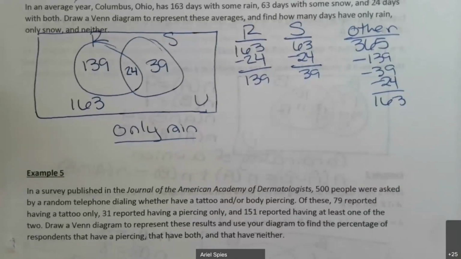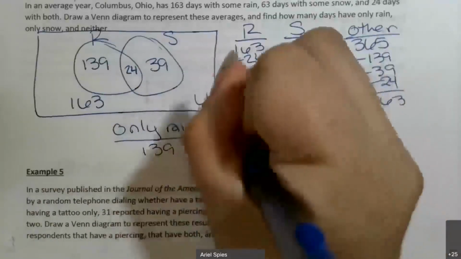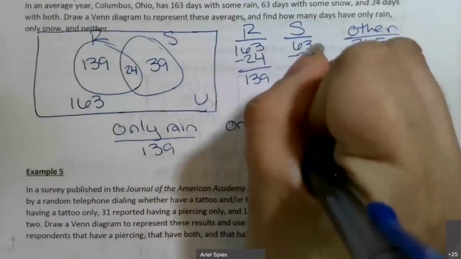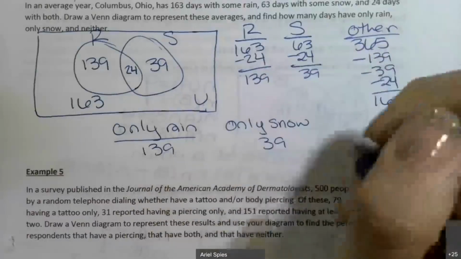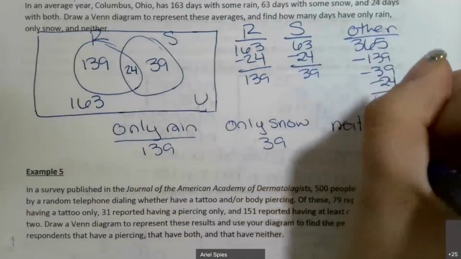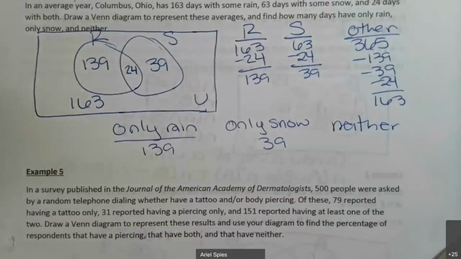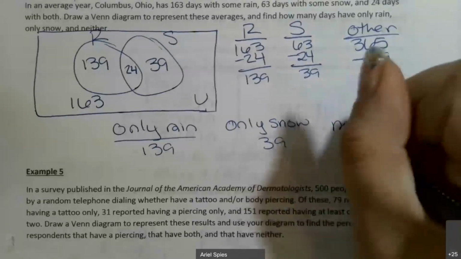That'd be the 139. Then only snow, 39. And then neither, 163. Yeah, 163. Questions there?